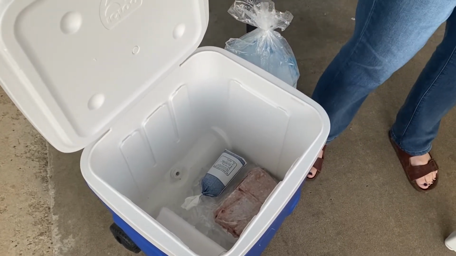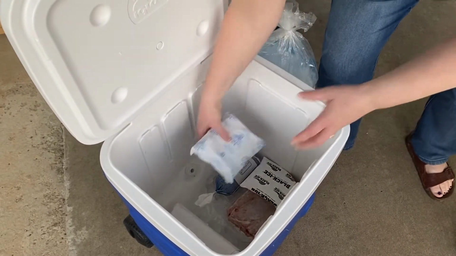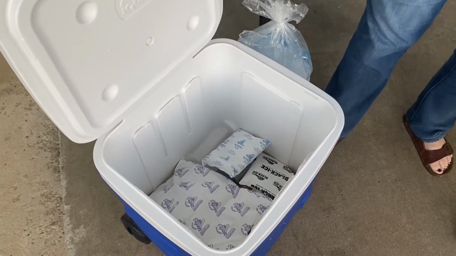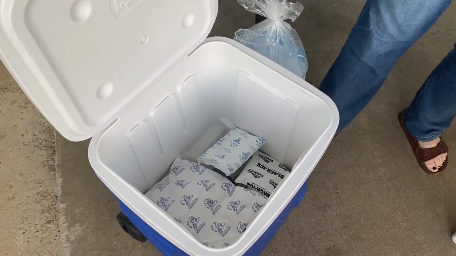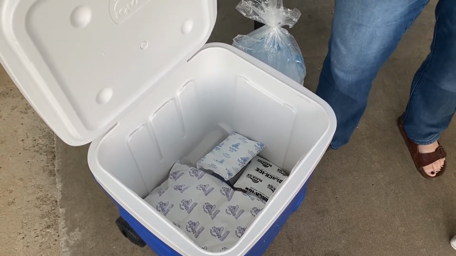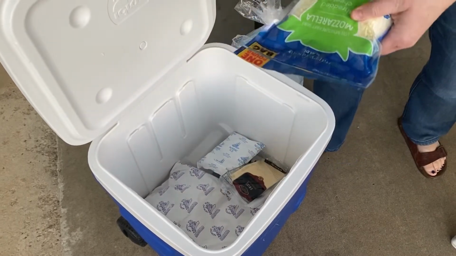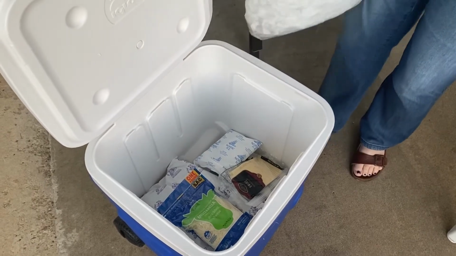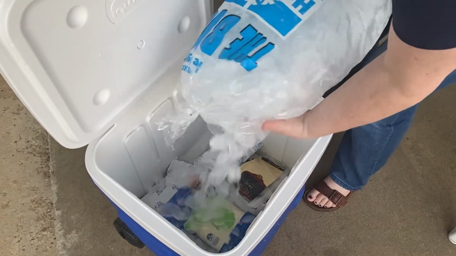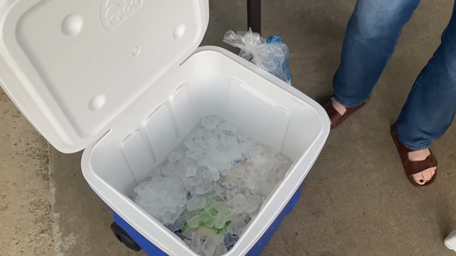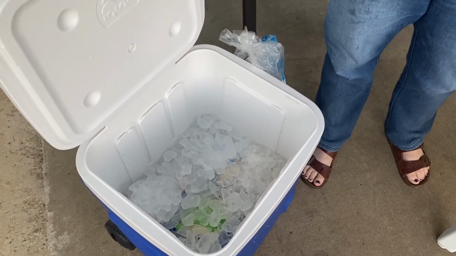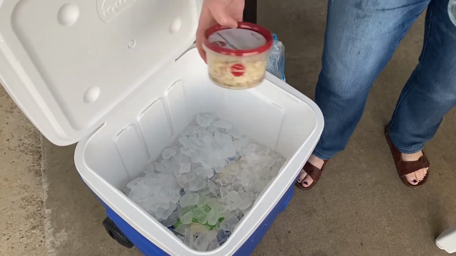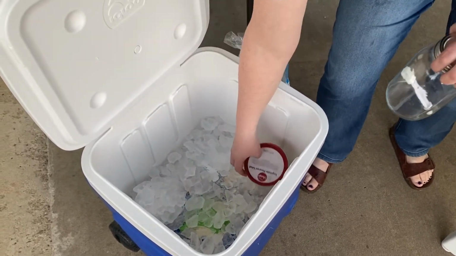Then you're going to put a layer of ice on top of that. And then the next thing you're going to do is add any dairy items. So I've got some cheese that I'm going to put in here that I can put on top of my burgers, and some shredded cheese that we could use for some other things. And then next, you're going to put another layer of ice. So I'm going to layer this up here. Next, I'm going to add any salads or any items that contain meat, eggs, dairy, things like that.